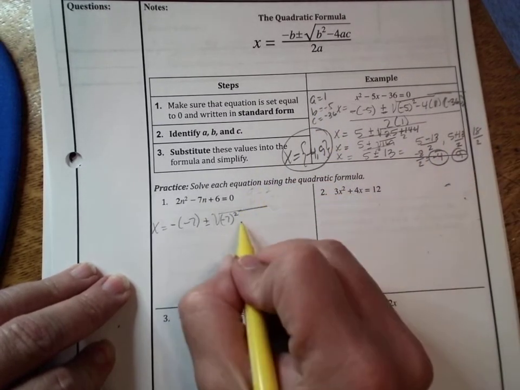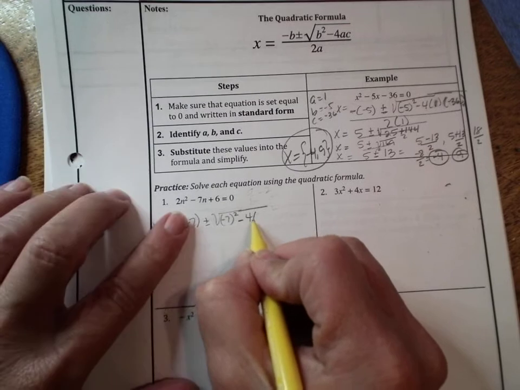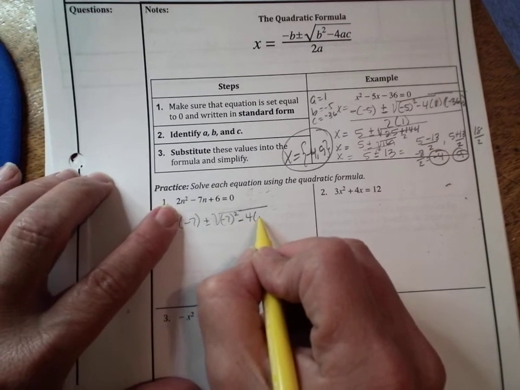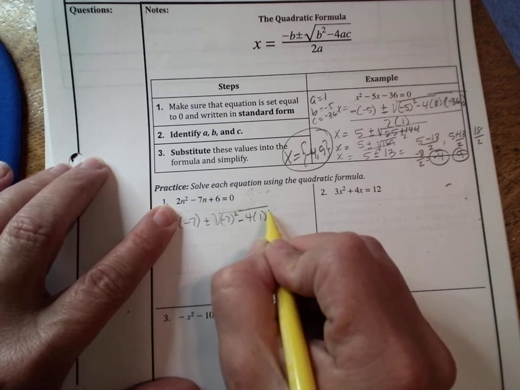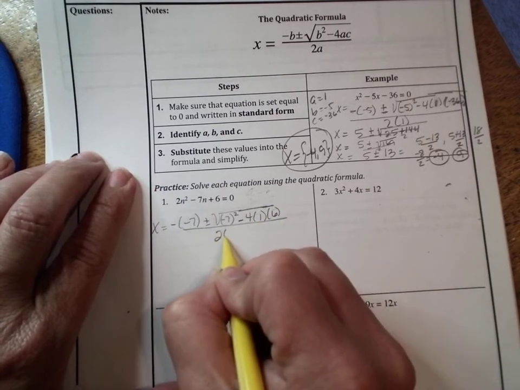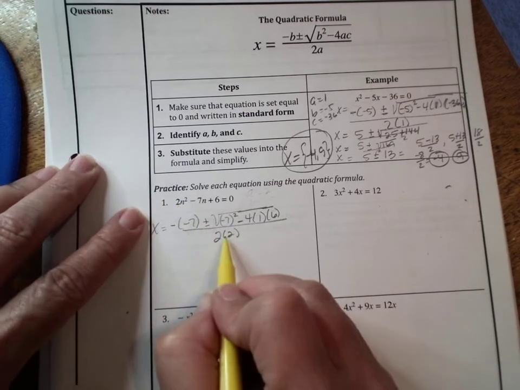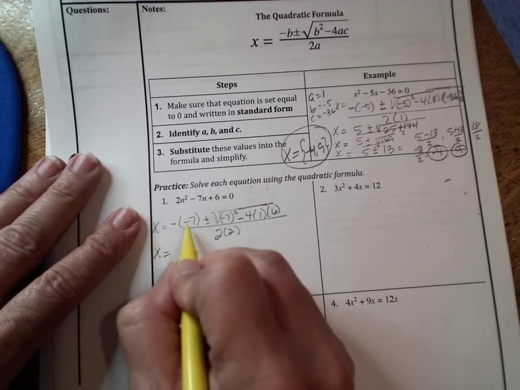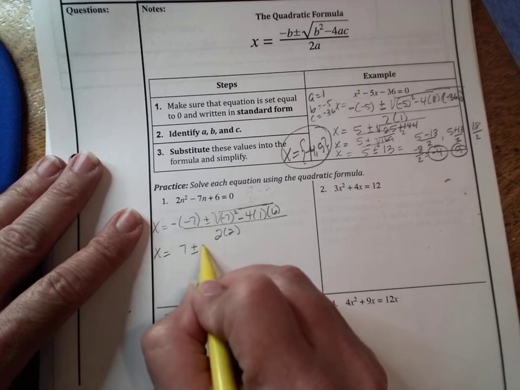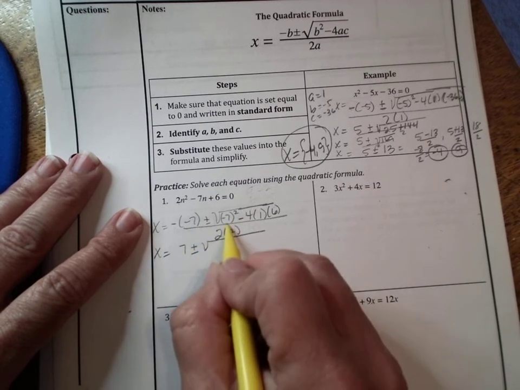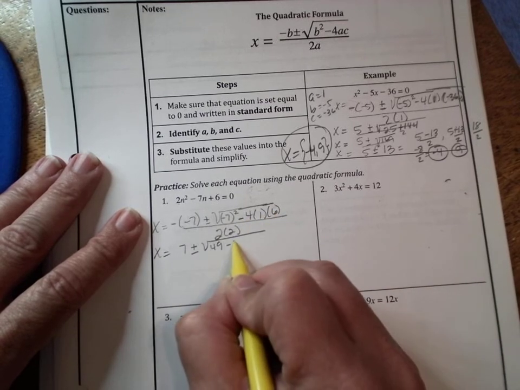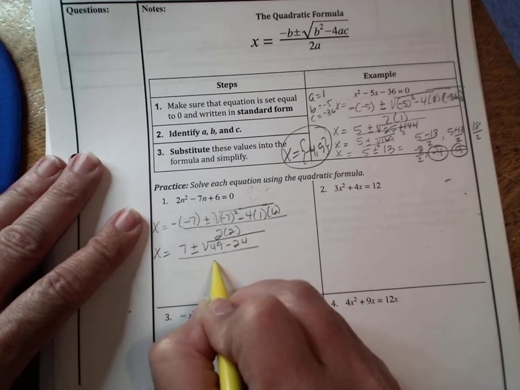Negative 7 squared minus 4. This is your discriminant that tells you how many solutions you're going to have. Okay, 4 times A, which is 1, times C, 6, all over 2 times A, 2 times 2. Opposite of 7, plus or minus, square root of 49, negative 4 times 1 times 6 is a negative 24, over 4.